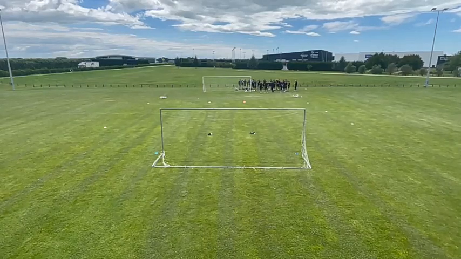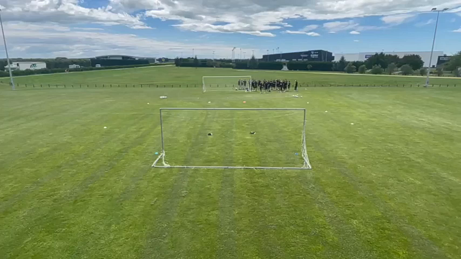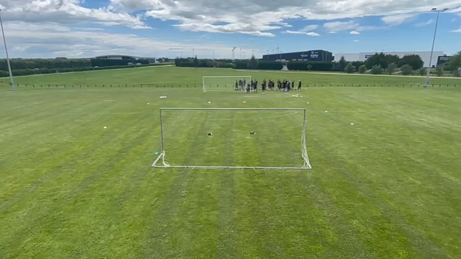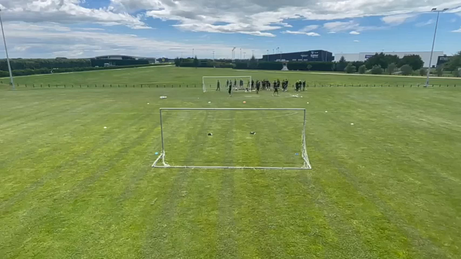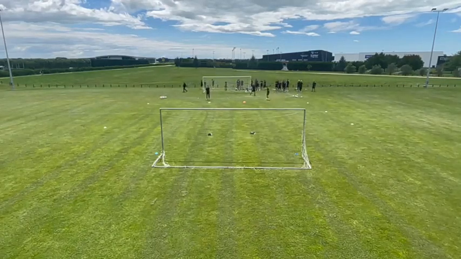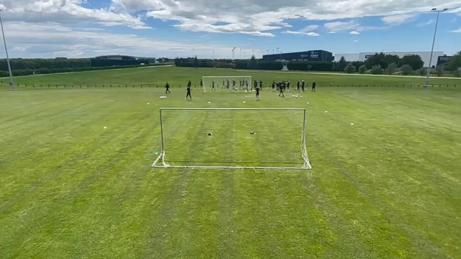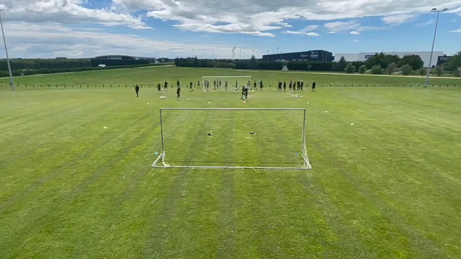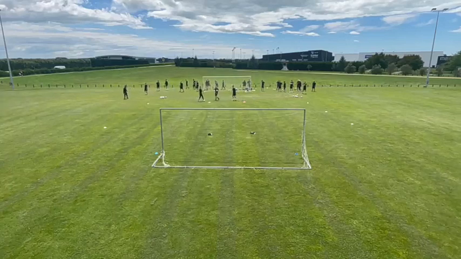Alright, so now we're just going to go into a warm up. So grab a ball, lads, and just in that second 6-yard area, just bouncing and moving. So a ball each, yeah. Danny, top man, appreciate it.